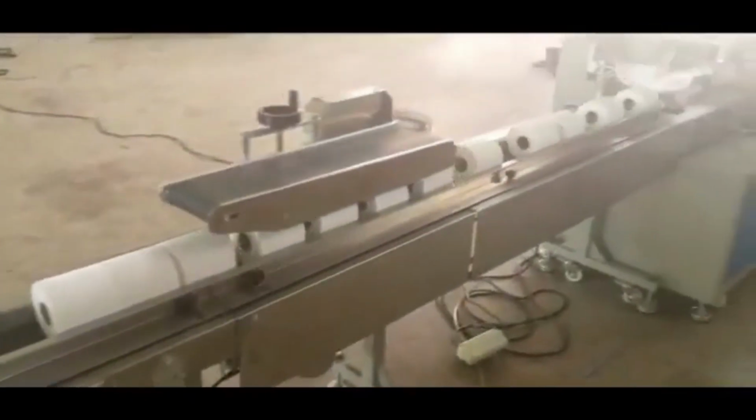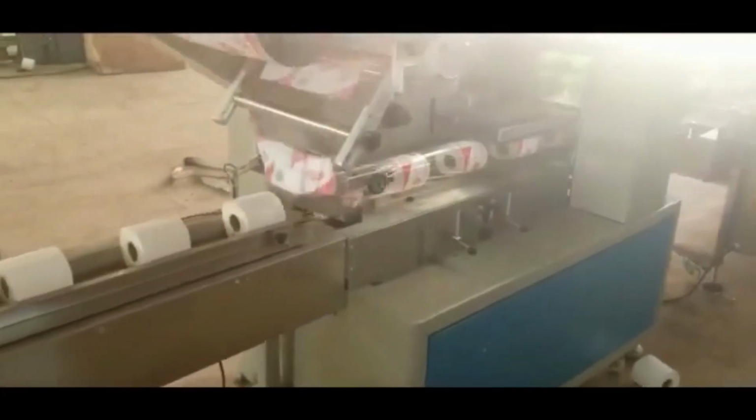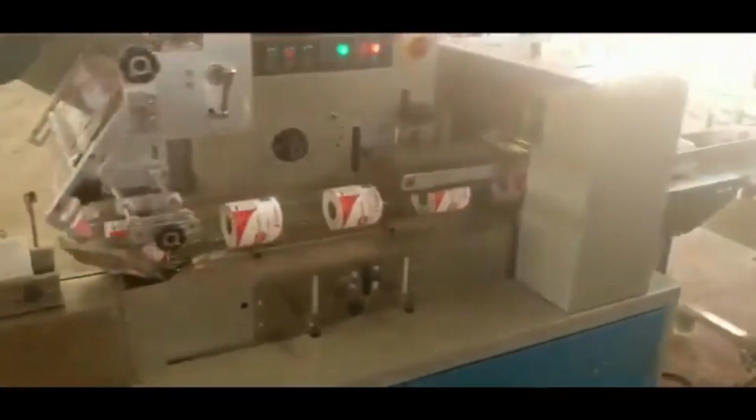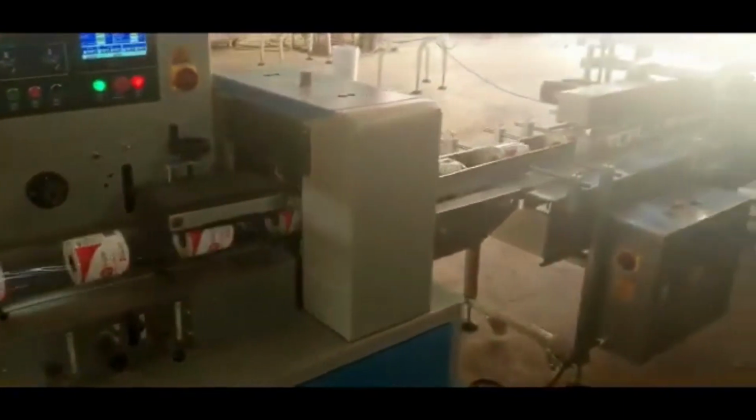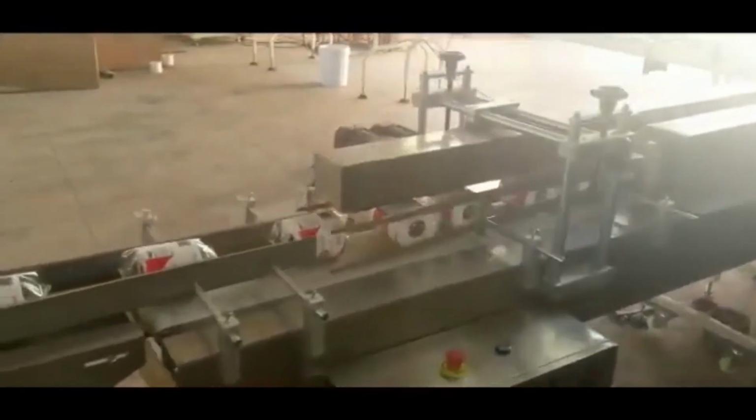Now, let's move on to packaging. The packaging of your tissue paper products plays a crucial role in attracting customers and protecting the quality of your goods. Invest in packaging machines that can efficiently wrap, seal, and label your products.